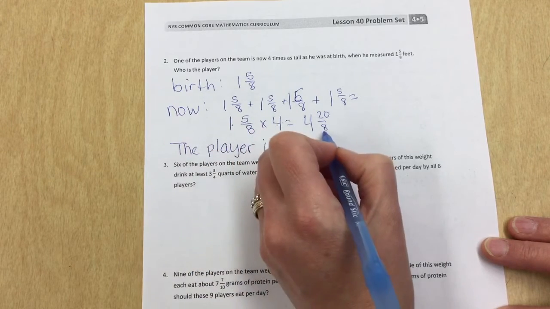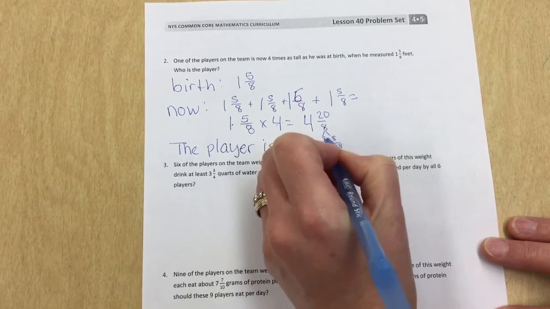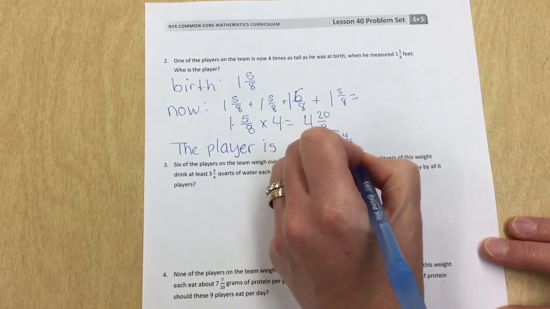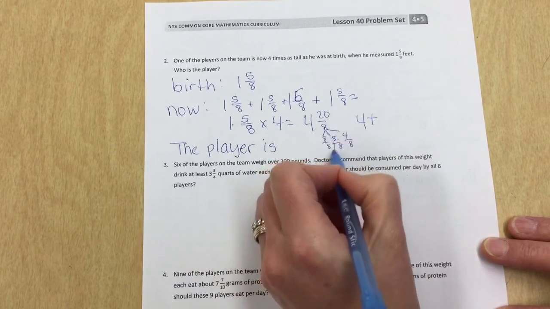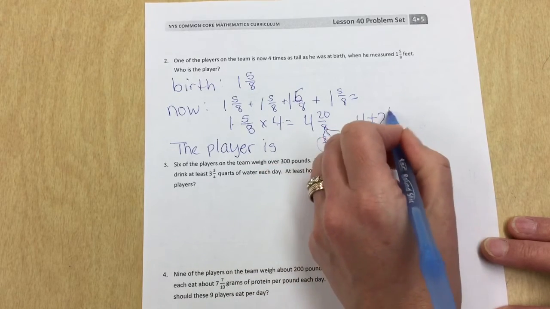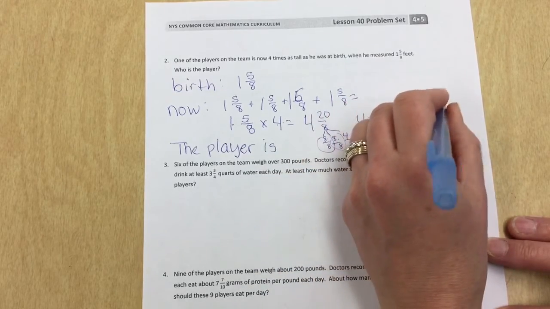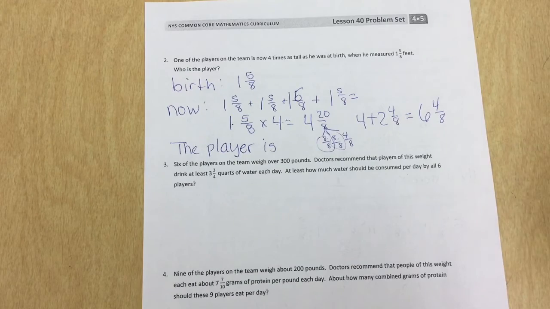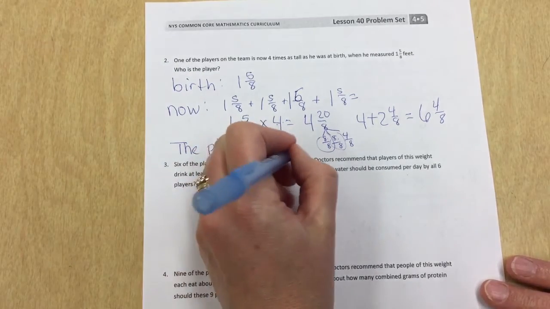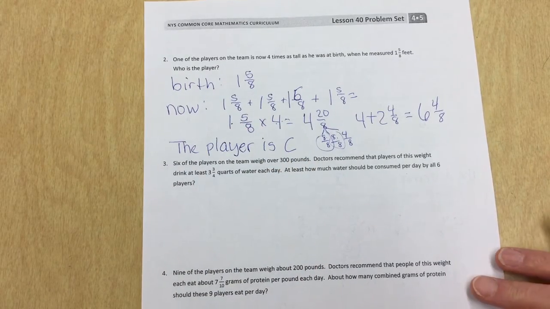I'm going to need to decompose. I'm going to take out my wholes. That's 16. That leaves 4 left because I only had 20. So 4 plus 2 wholes and 4 8s equals 6 4/8. So if you flip to the other side to see whose height is 6 4/8, you should see that that is player C. Number 3.